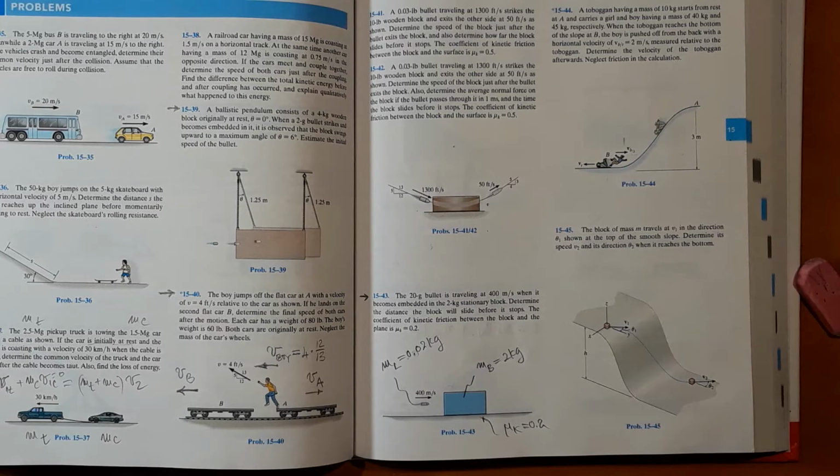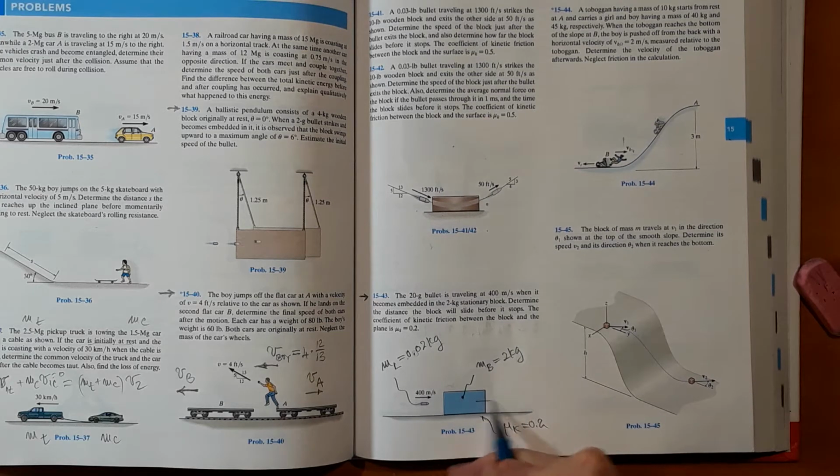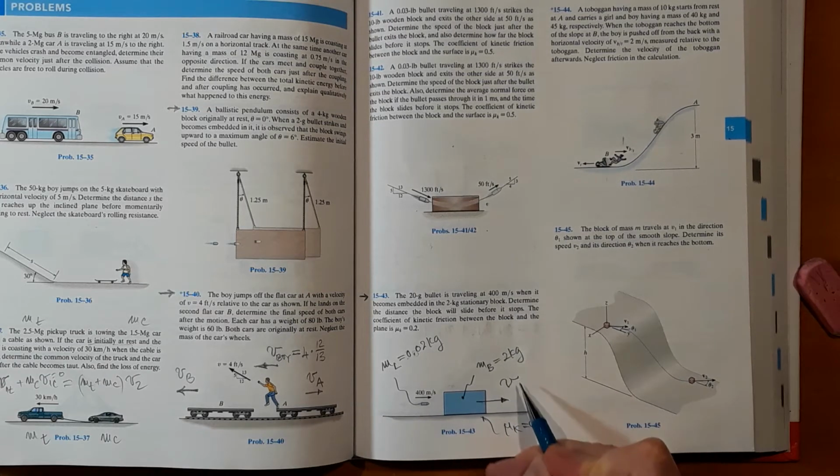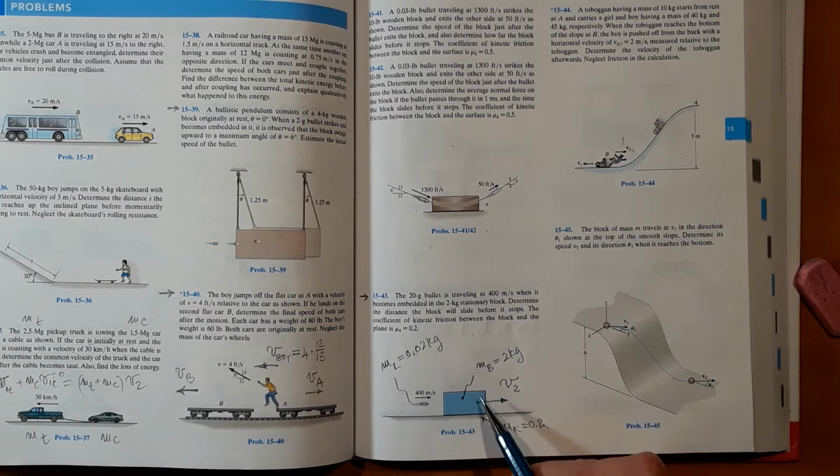Okay, so what we need to do is to calculate the initial velocity right after the bullet gets embedded into the block. What is the velocity of the block and the bullet? Okay, so let's call it V2, and this would be the initial velocity of the system consisting of block and the bullet.